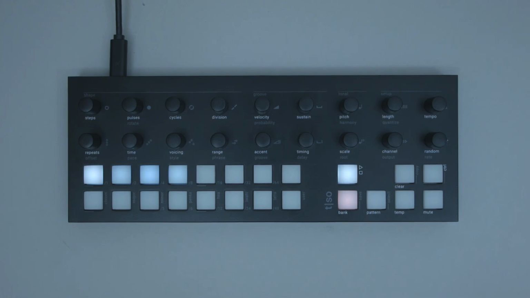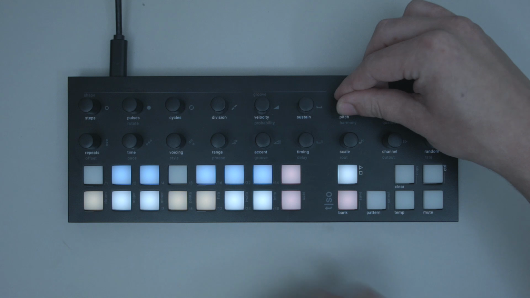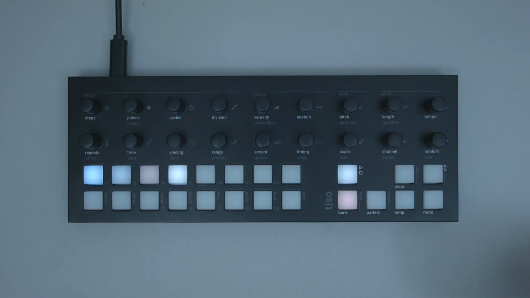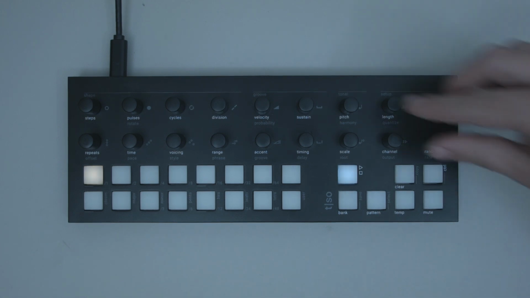Let's try it out. Here we have a track with 5 pulses and a chord entered in the pitch menu. Now let's create a chord progression by changing the chord on cycle 3 and 4. We exit the cycles menu with the bank button. Now that we are outside the cycles menu, we can transpose the pitch in all cycles by simply turning the pitch knob.